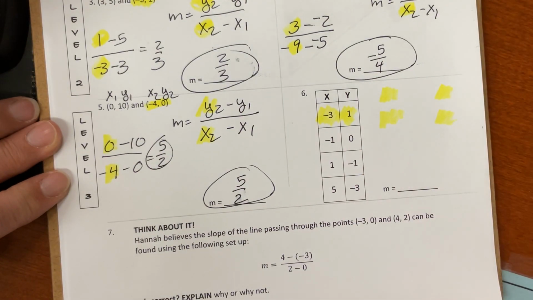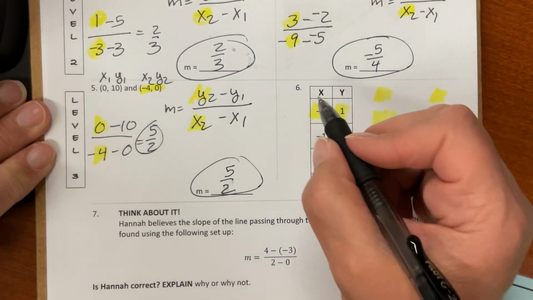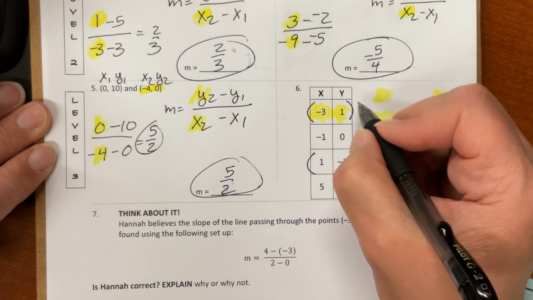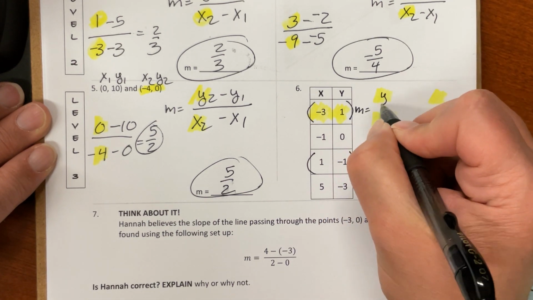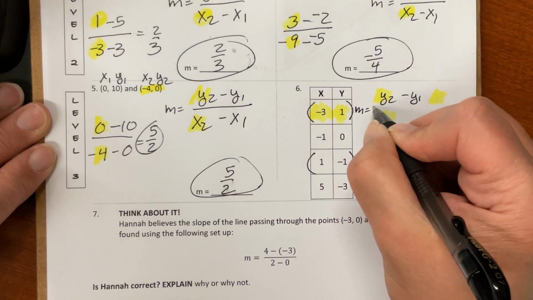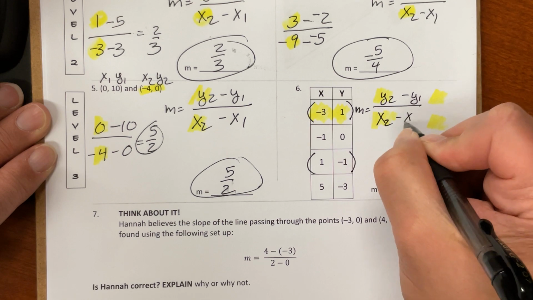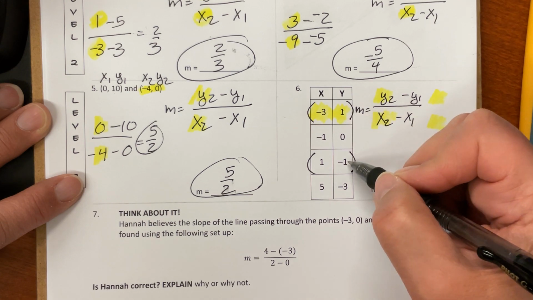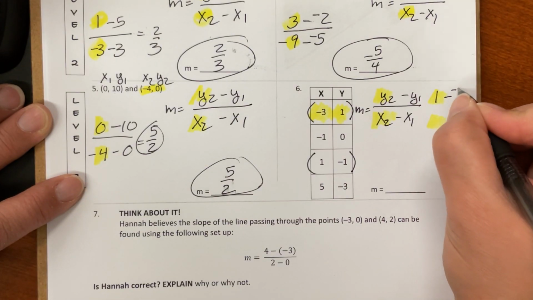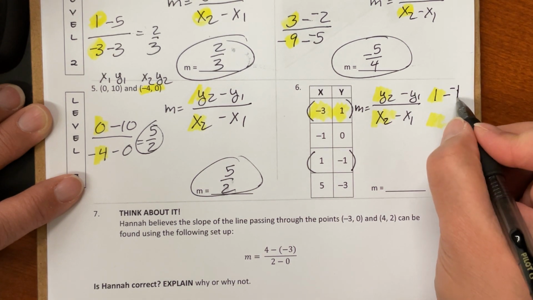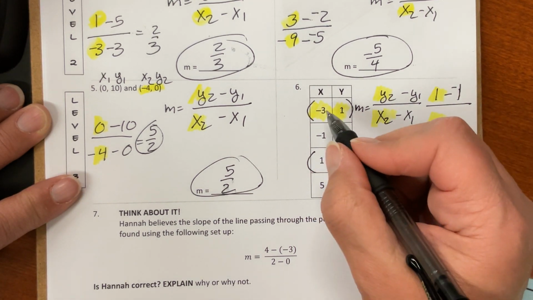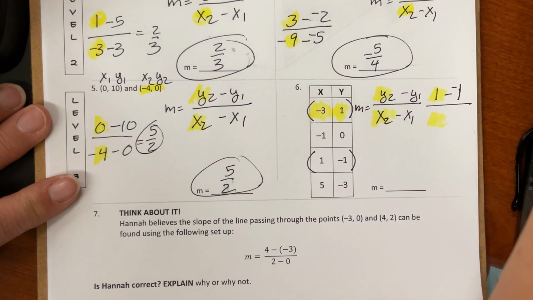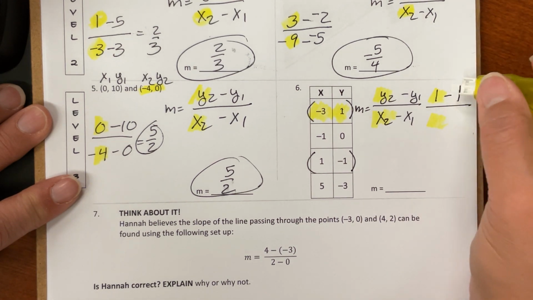All right, now here I can pick any 2 points as long as I have an x and a y and a different x and a different y. So my formula, m equals y2 minus y1 over x2 minus x1. And I'm going to fill in y2, 1 minus negative 1, over 1 minus, did I do that backwards? Yes, I did. That would give me very wrong answers. Be careful, Bono.